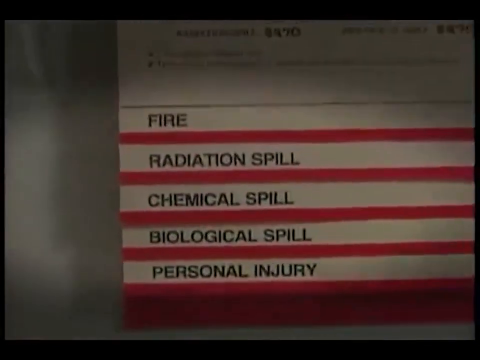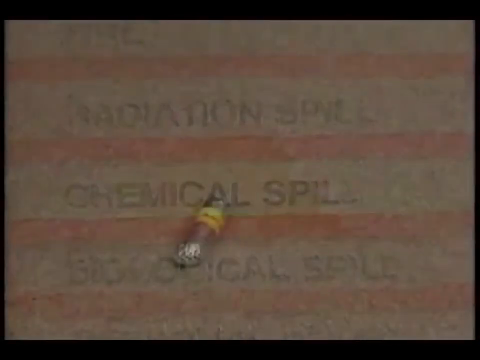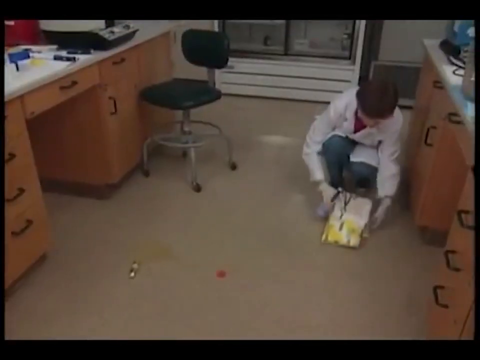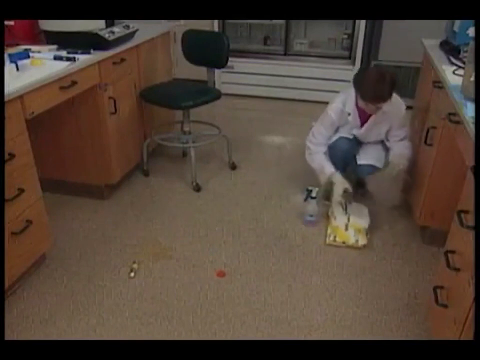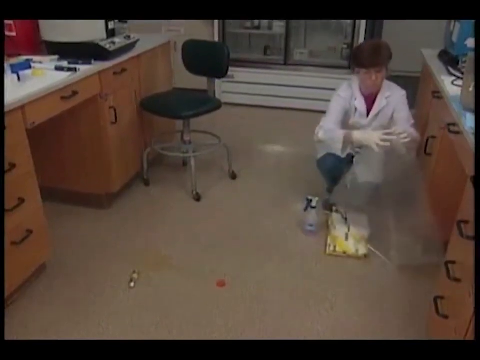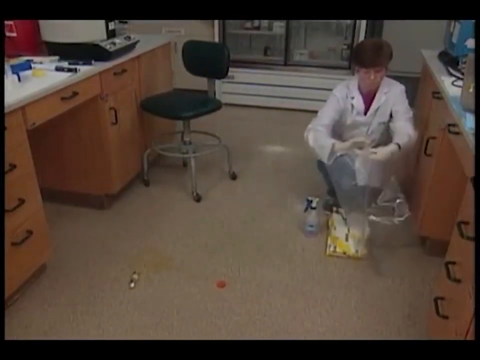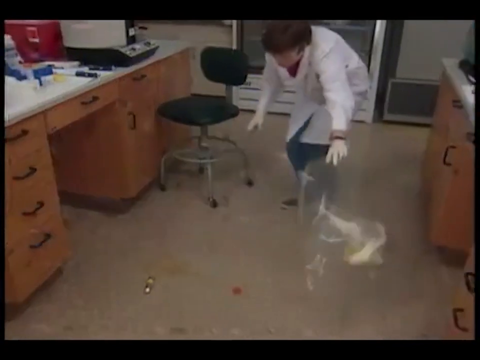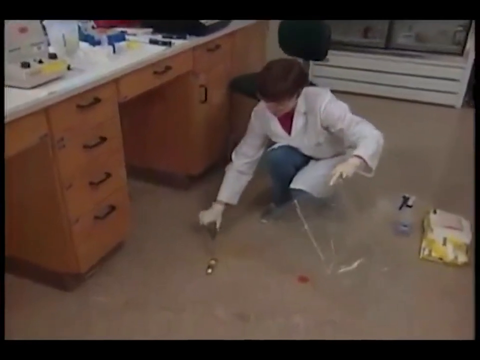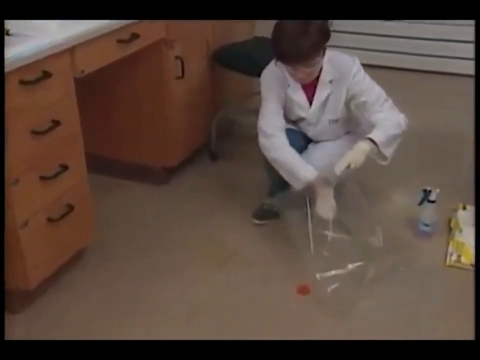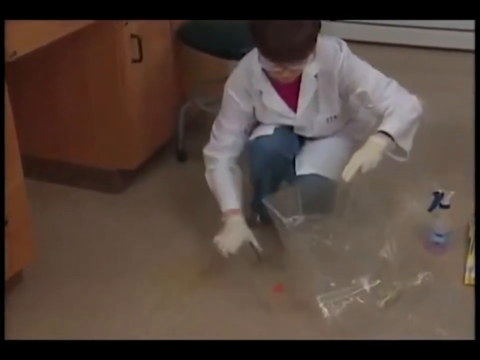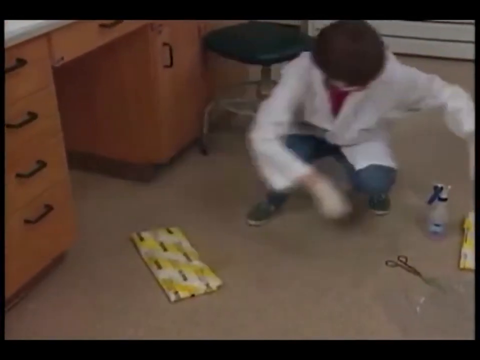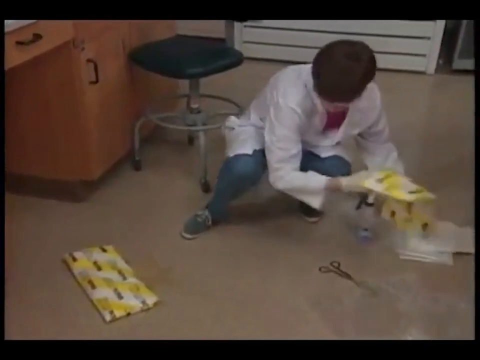How do you deal with a chemical spill? Cleaning up even a minor chemical spill should be done only by knowledgeable and trained personnel, since an incorrect procedure could cause further harm. A laboratory spill kit should include absorbents, reactants, and protective equipment, as well as instructions.